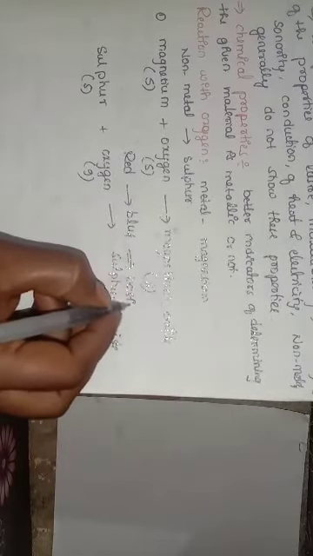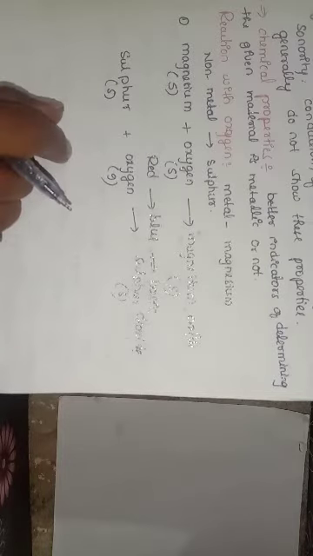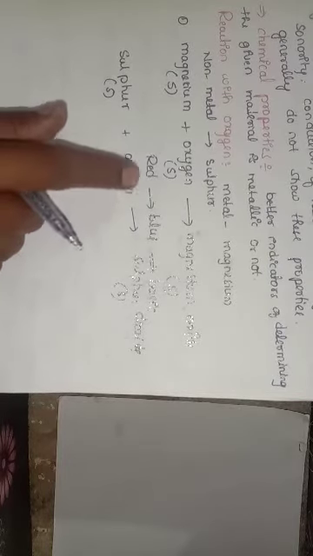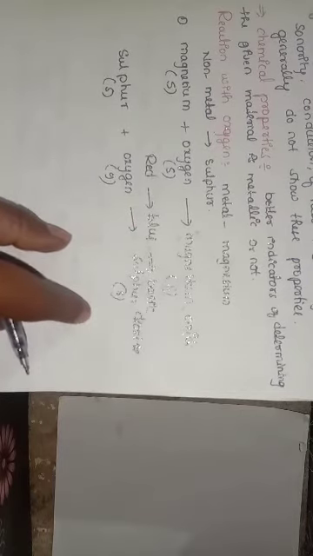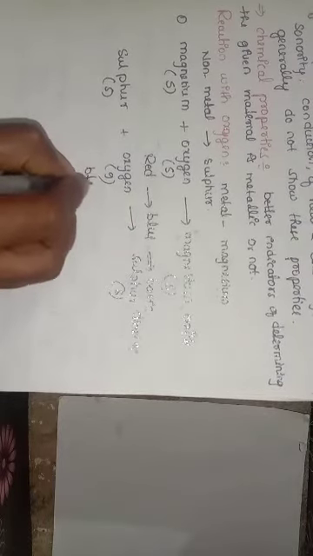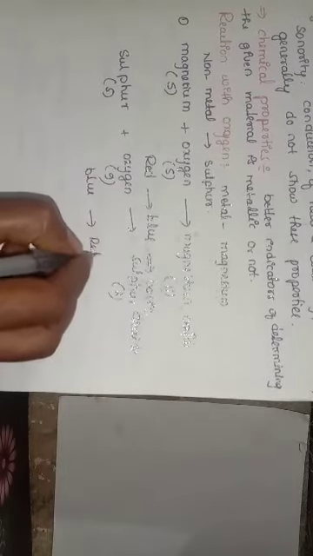So we are testing, and it turns red litmus to blue. This is the change we can see after burning the magnesium strip and mixing it with water. So magnesium oxide is basic in nature. Sulfur dioxide is acidic. Here we get the reverse: blue litmus to red, so it is acidic.